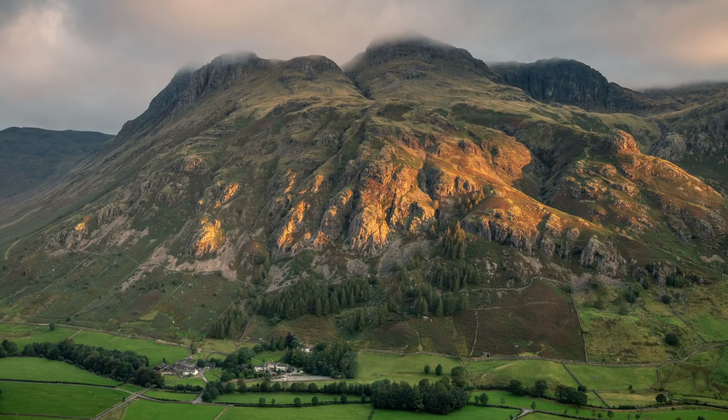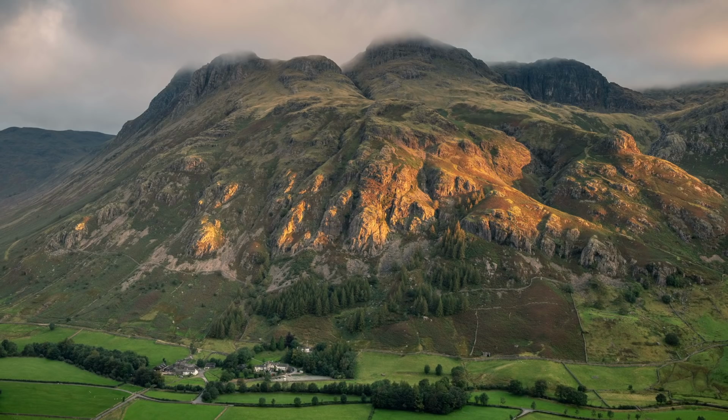This is the view of the Langdale Pikes from Side Pike. This is a classic shot, a classic view. And the big problem here, my subject is the Langdale Pikes themselves, but my composition is far too tight. I haven't given enough breathing space around the subject.